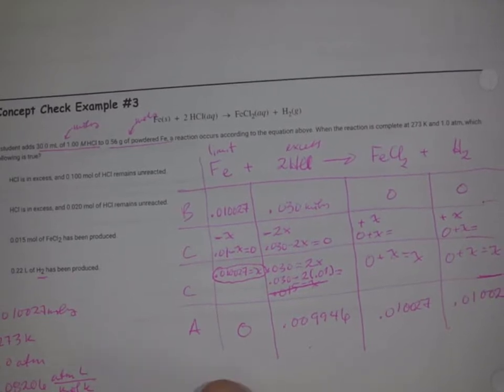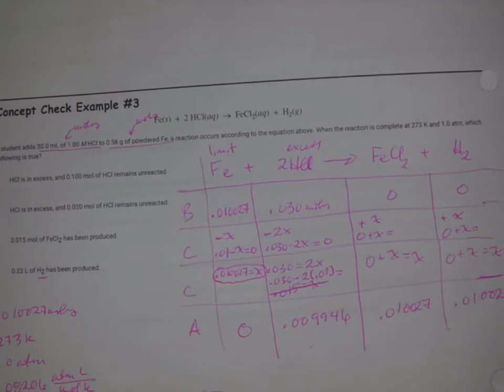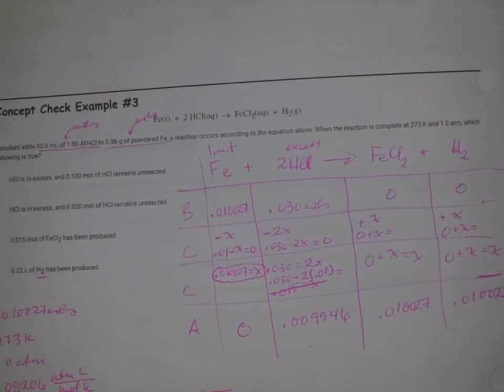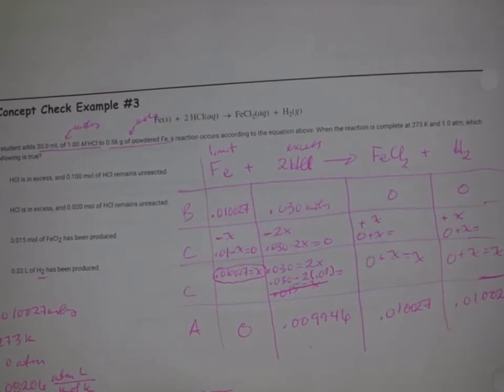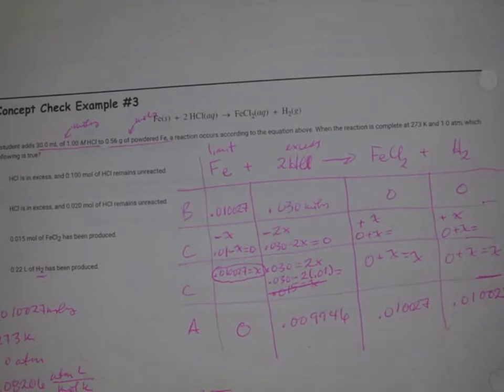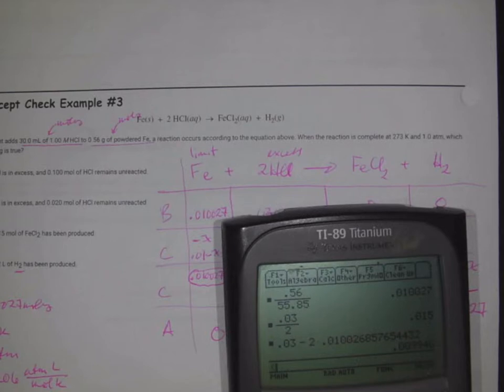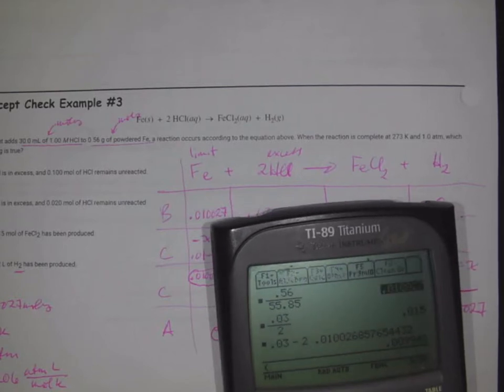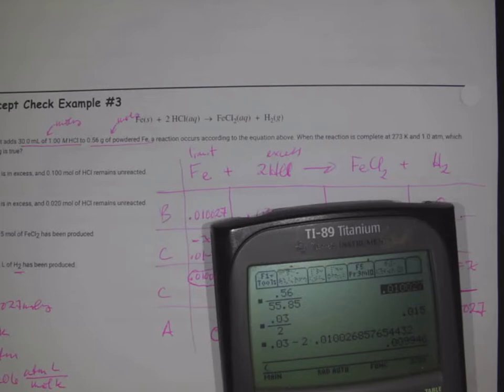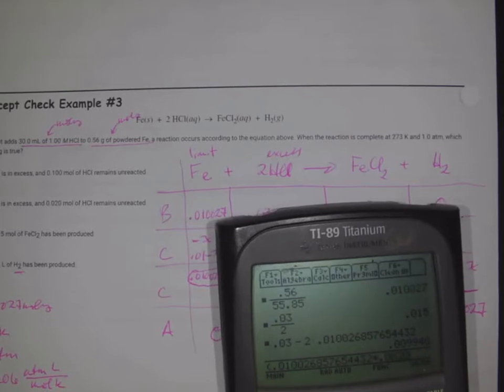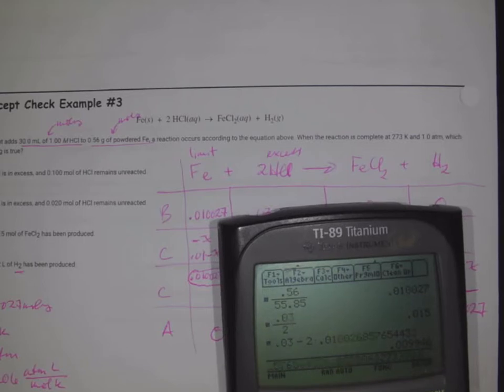Okay. PV equals nRT. And then we're solving for volume, so I'll divide by the pressure. nRT divided by P. All right, let's see. Moles times R, 0.08206, times temperature, 273, divided by the pressure, which was 1 atmosphere.